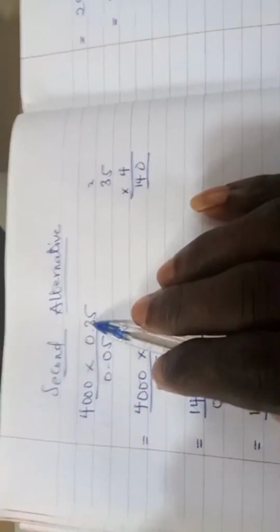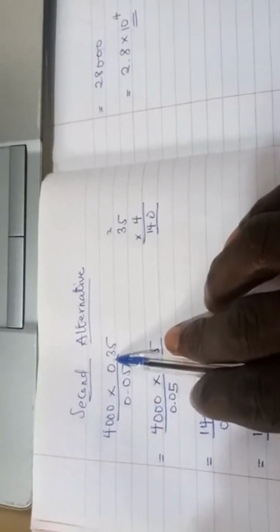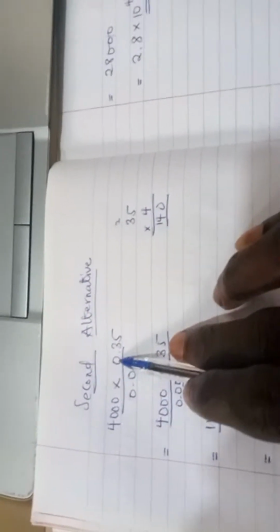When you are multiplying and there is a decimal, we have a way of multiplying decimals. We first of all ignore the decimal point. So 0.35 becomes 35. We multiply 4,000 times 35.